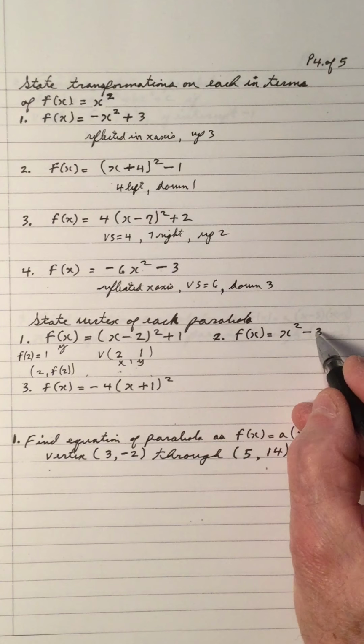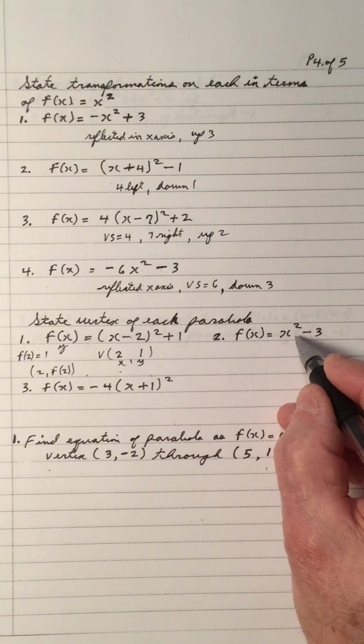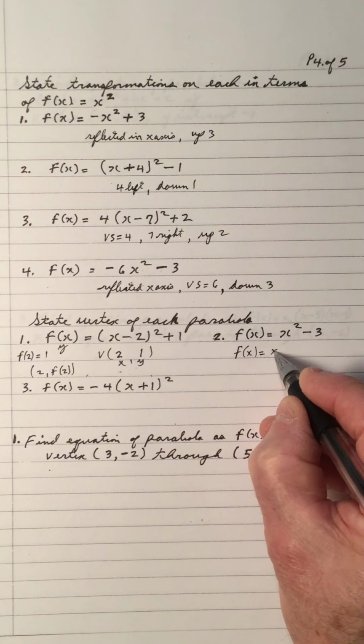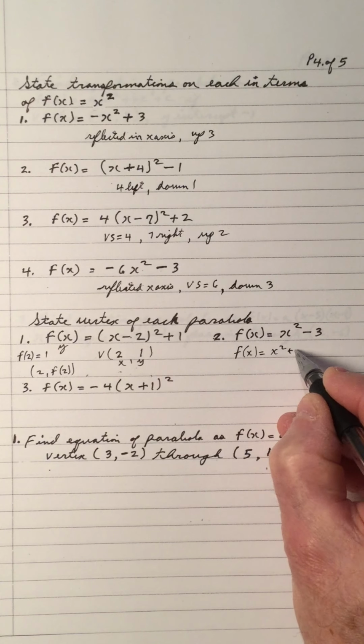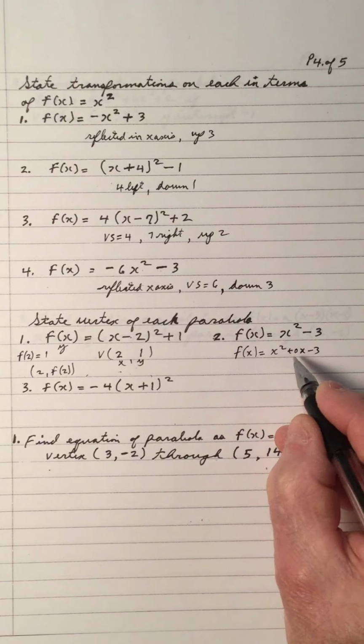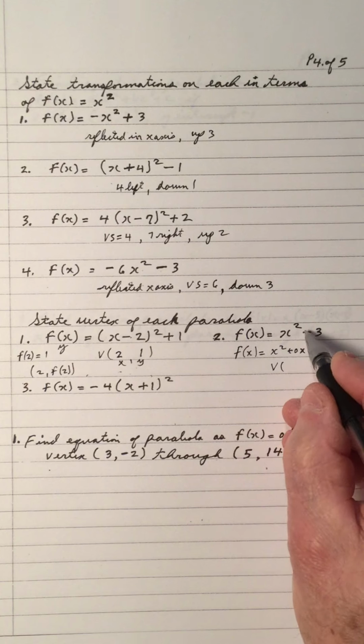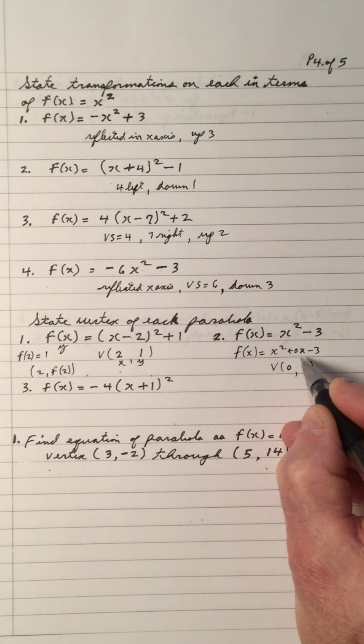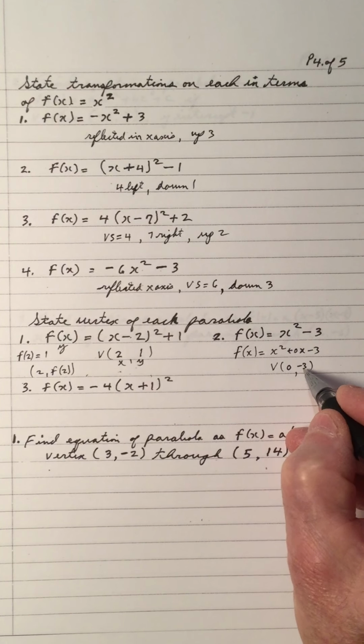F of x equals x squared minus 3, the vertex. If you think about it, it's x squared plus 0x minus 3. So the x coordinate of the vertex is 0, and the y is a negative 3. So h is 0, k is negative 3.